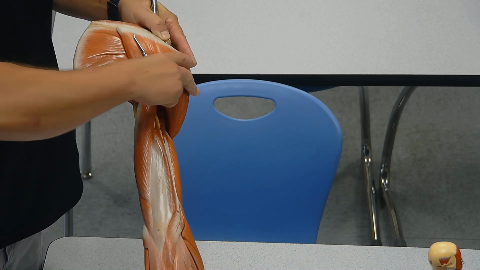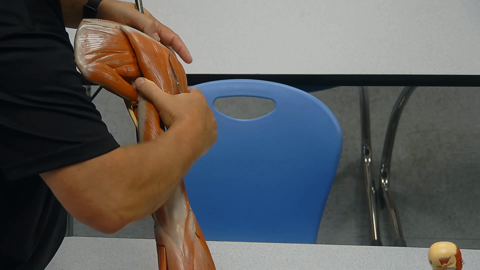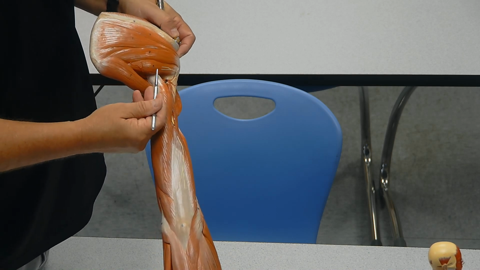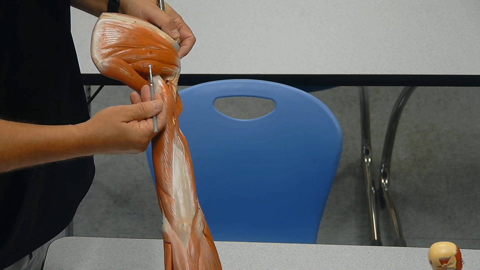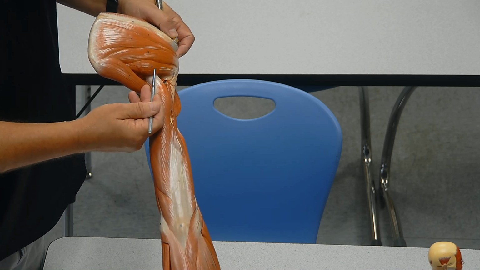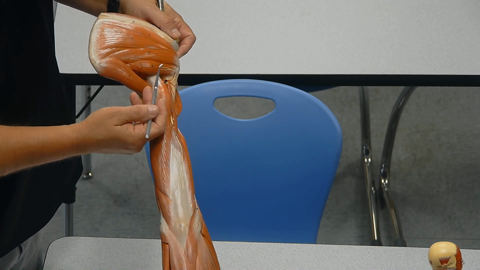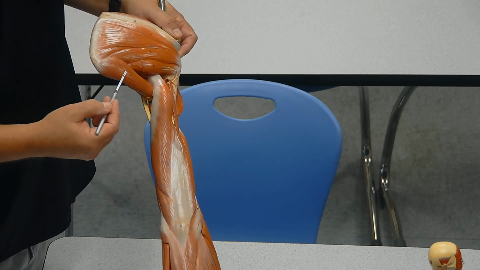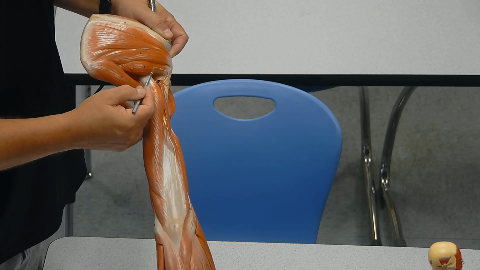And if I were to pull the deltoid muscle off, you would see the teres minor right here. That's the teres minor. So what the teres minor does, it laterally rotates the humerus. It also helps stabilize your shoulder joint. So teres major, teres minor.